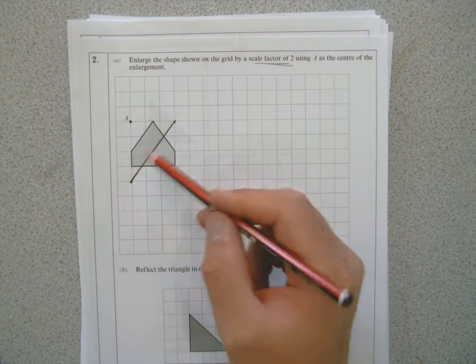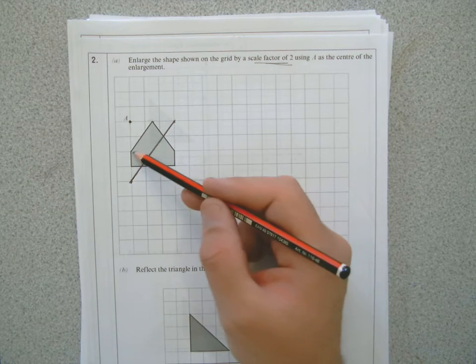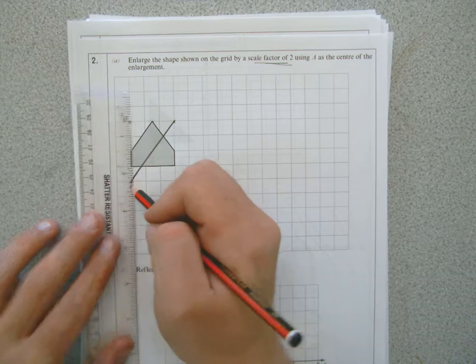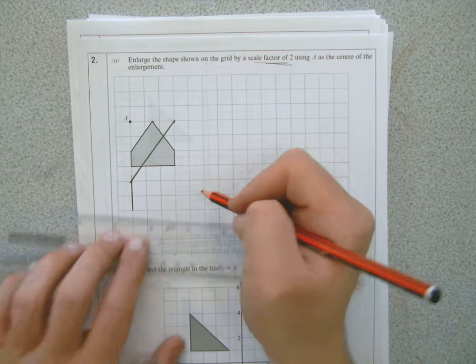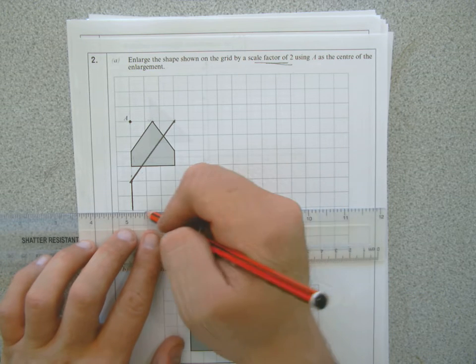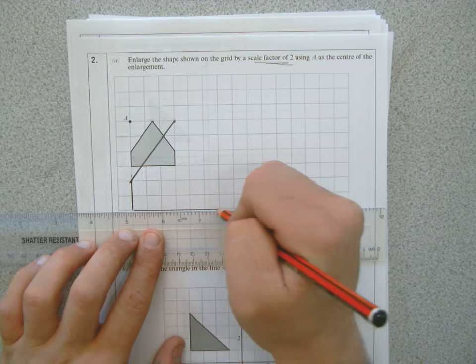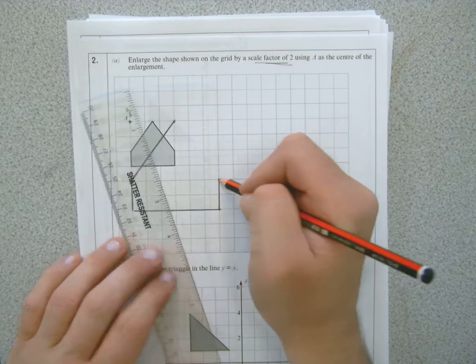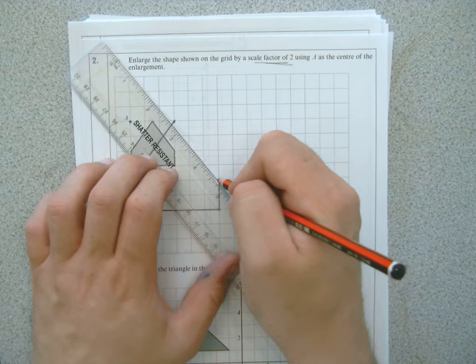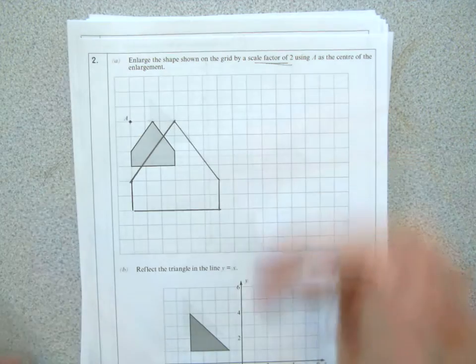Then we can complete the shape because you know that height there is 1, so if we double it, scale factor 2. The base there is 3, so we double it, so it'll be across 6. That height there is 1, so you double it, and then we can join them up, so we know exactly how that works.